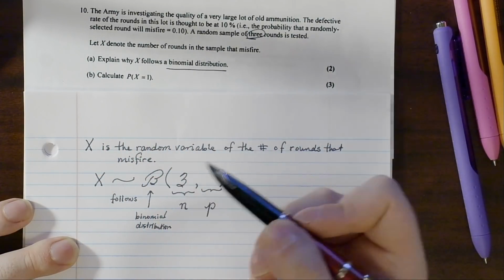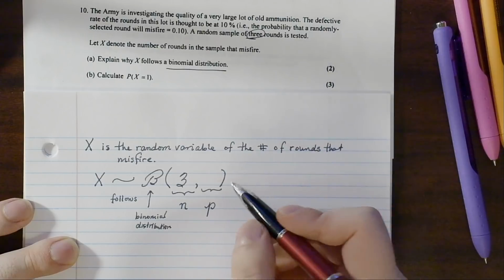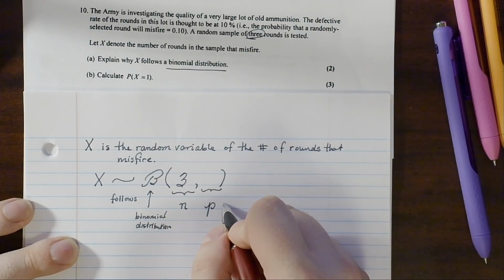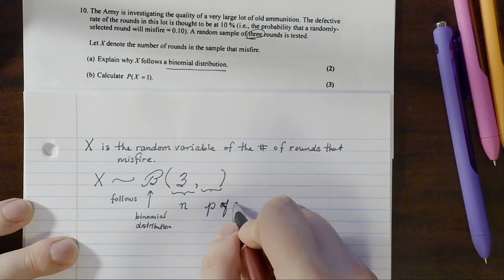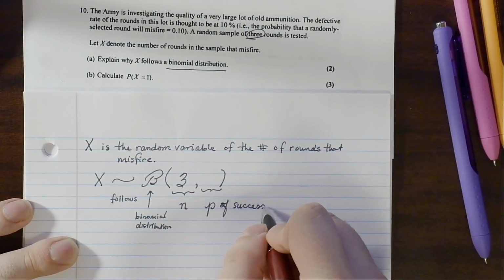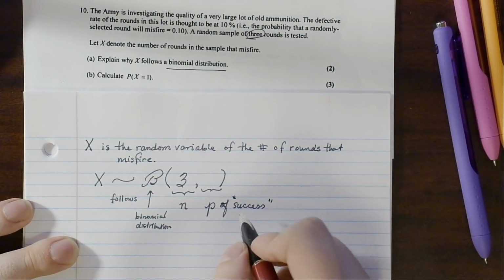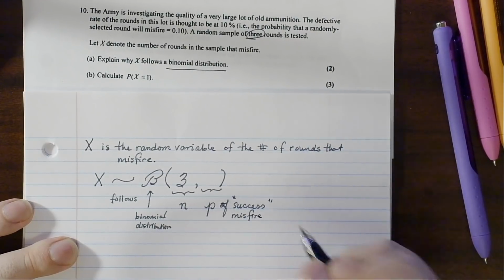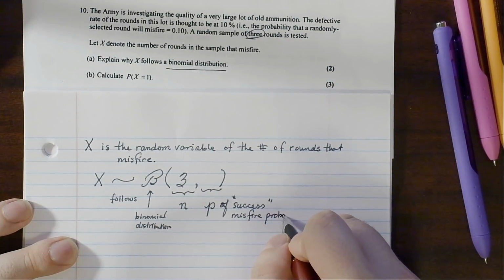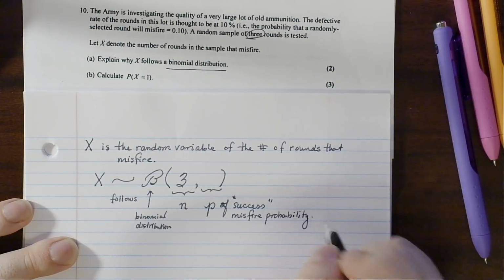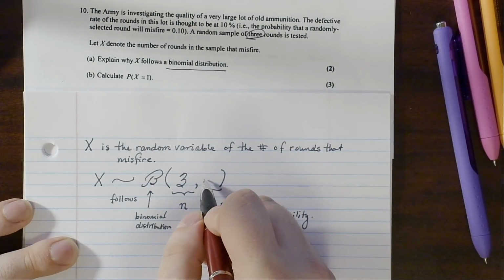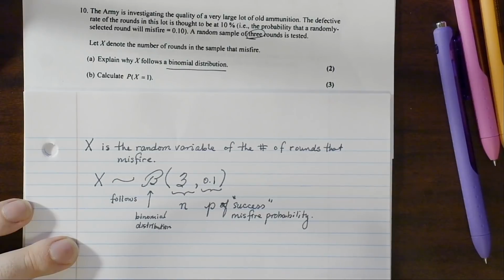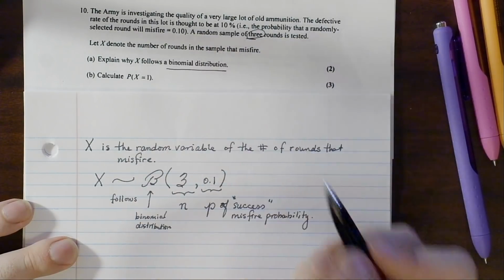So a success is going to be a misfire. I put those in little quotes because really what we want is the misfire probability. So that's 0.1 because we're told that.